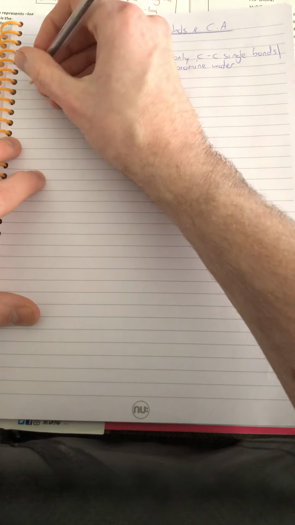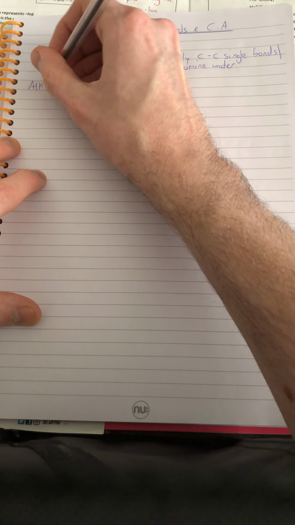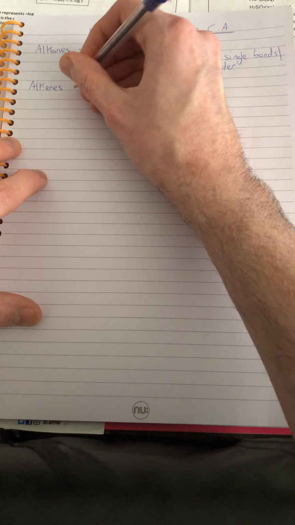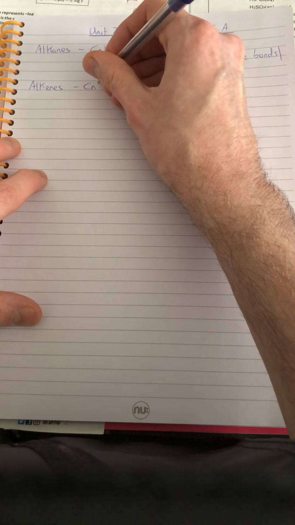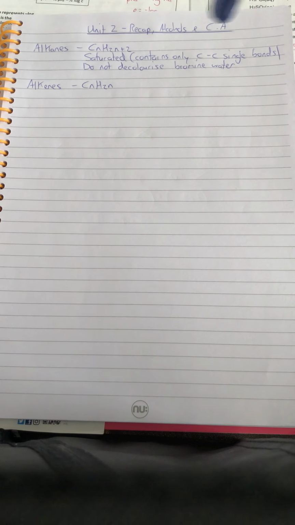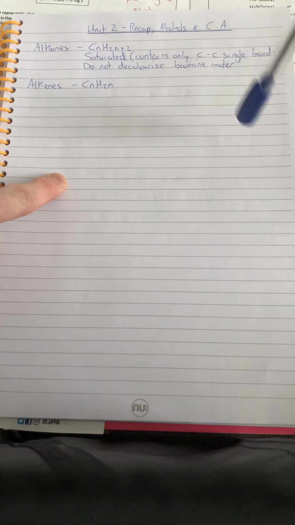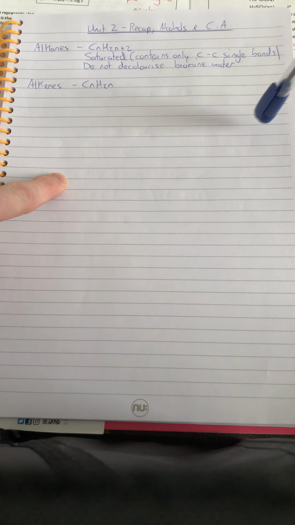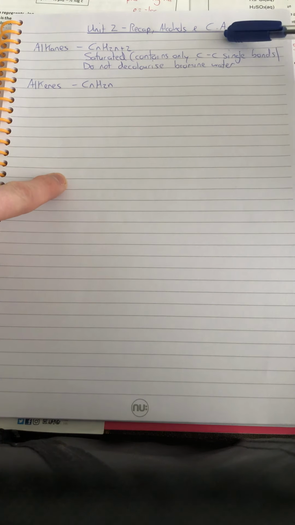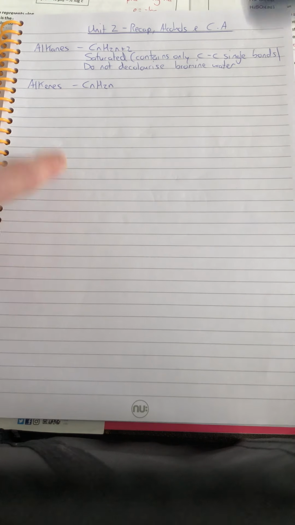Now, if we go to alkenes, they have the general formula CnH2n. Whatever I'm writing here, I want you to write in your study tutorial jotter, at the front. Whatever I write from now on, get it in your study tutorial jotter.